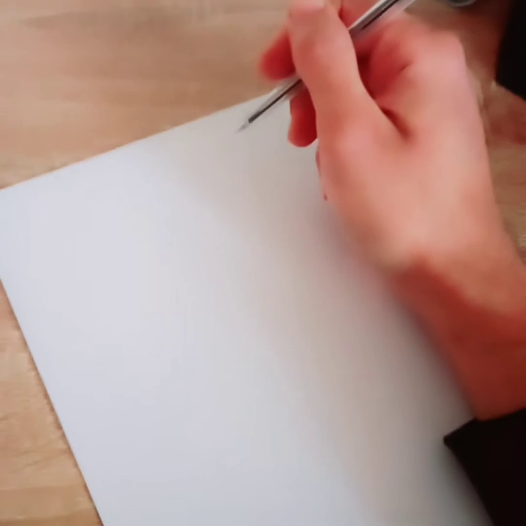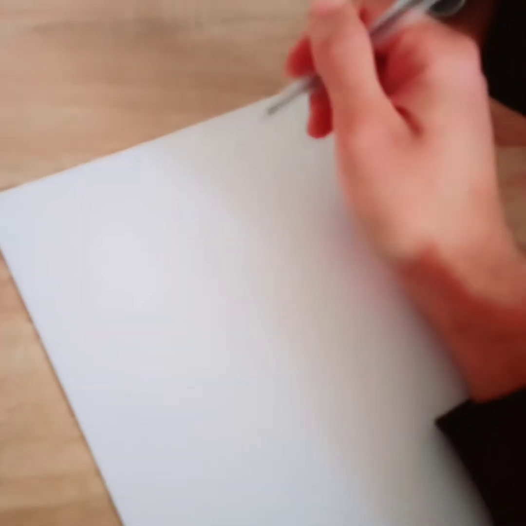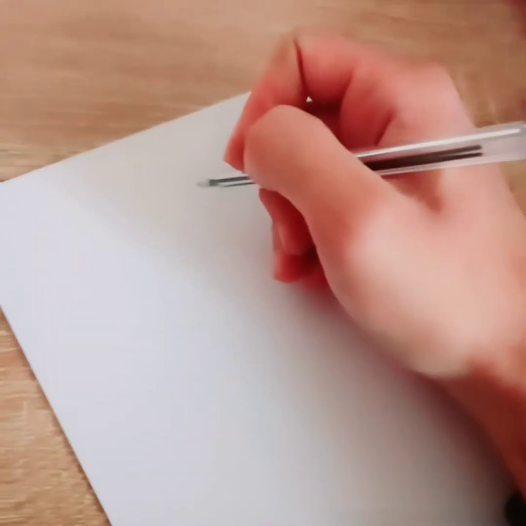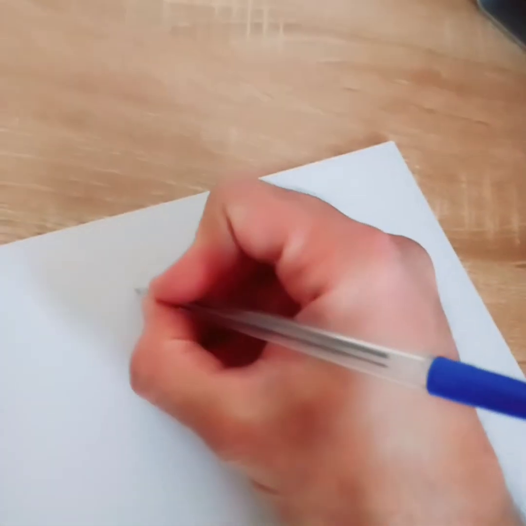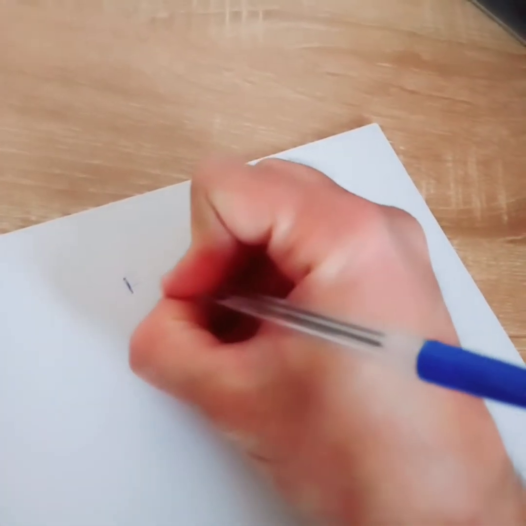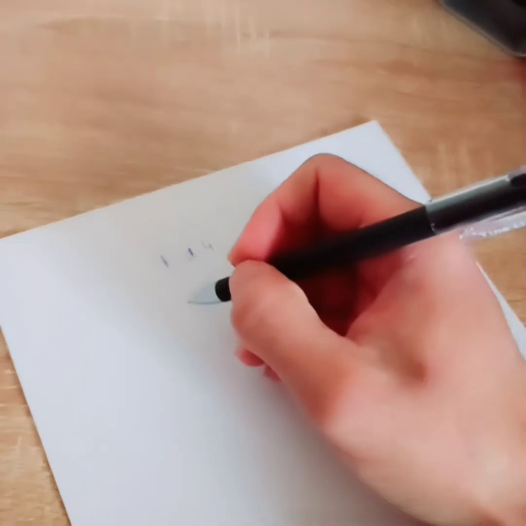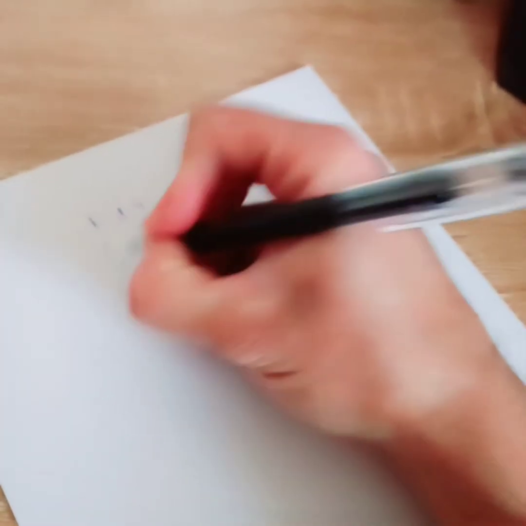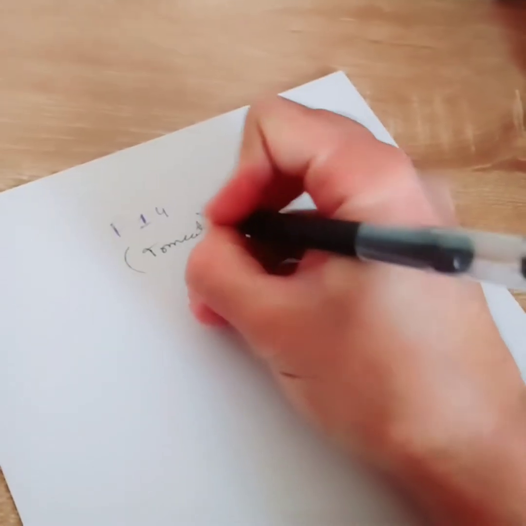Anyone knows when was the first microprocessor invented? Yes, so today we'll be talking about processor hardware. And yes, so the first processor was the F14. Oh my god, this pen is not working very well. Let's try this one. So F14, and it was called Tomcat.